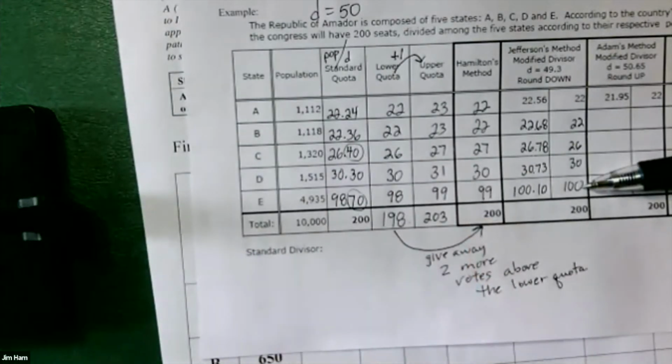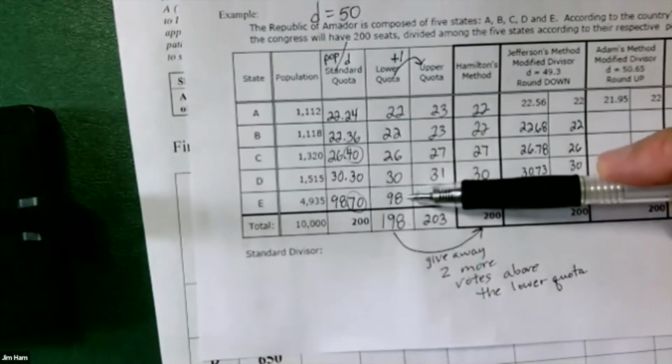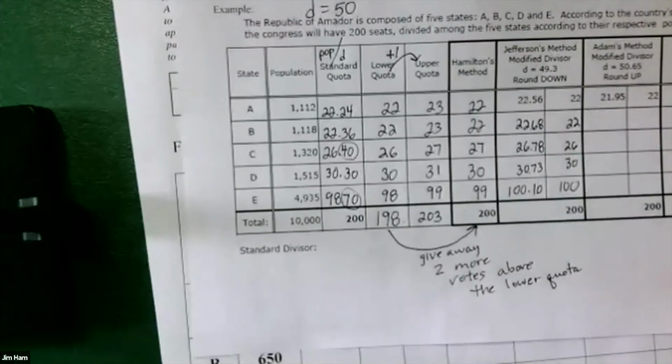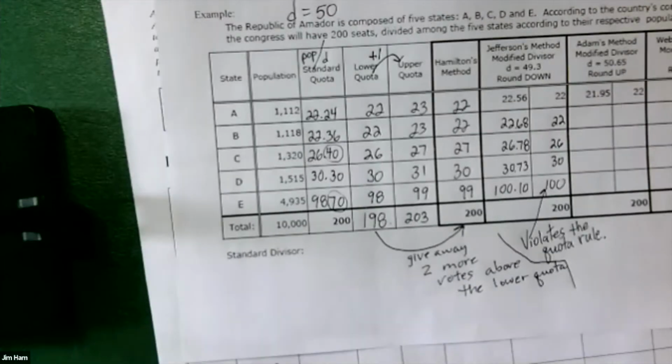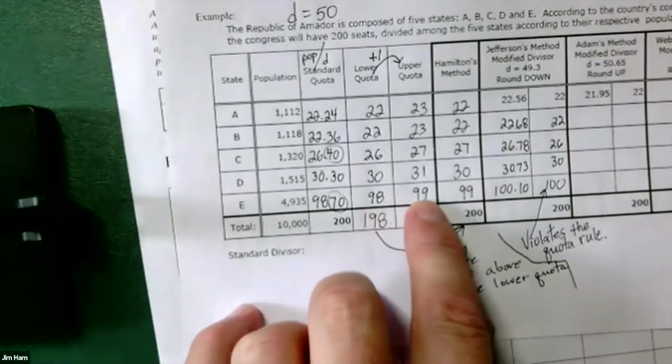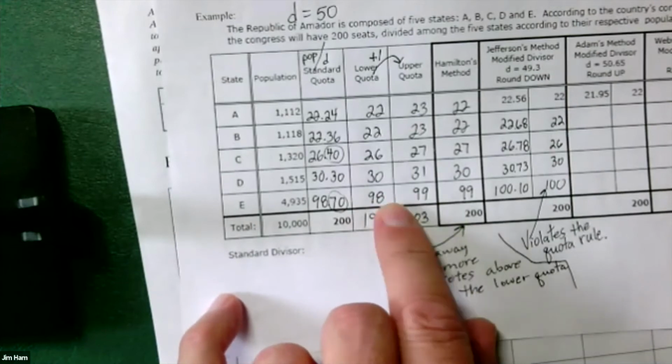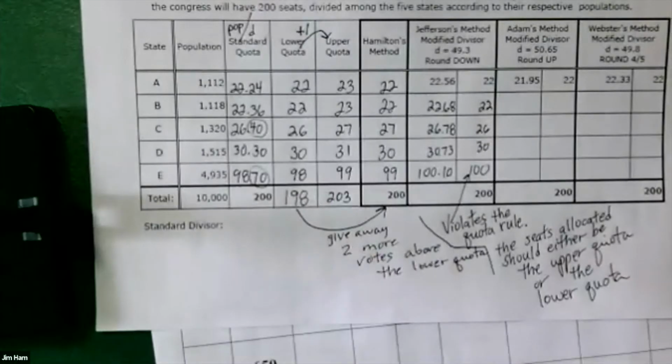And this is an interesting case here because you'll notice that not only did state E bump up by 1, but it bumped up from the lower quota by 2. If that ever happens, then we say that it violates the quota rule. If the number of seats allocated to any one state is not the upper quota or the lower quota, then we say that it violates the quota rule.